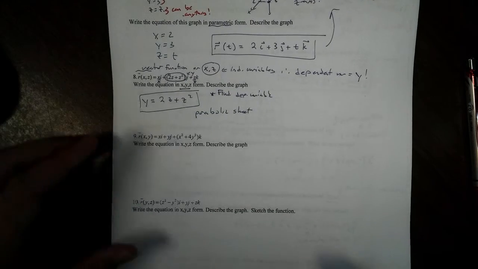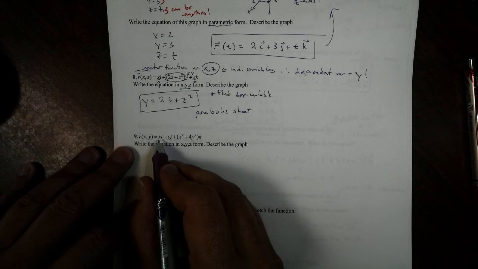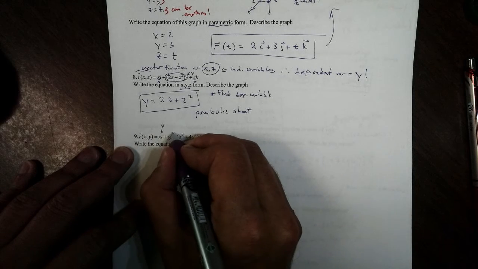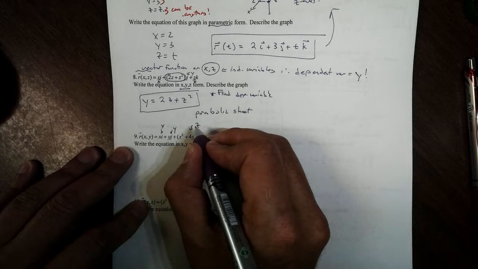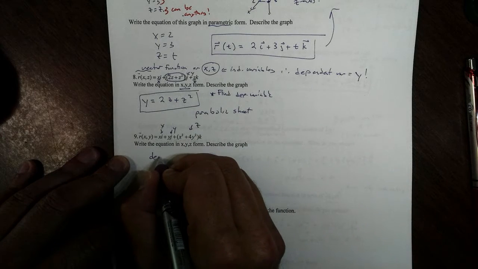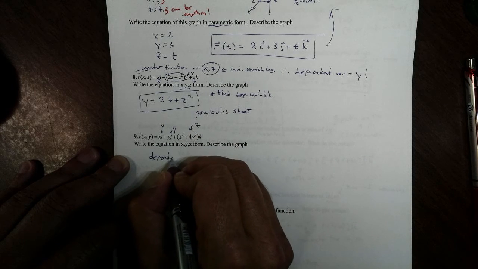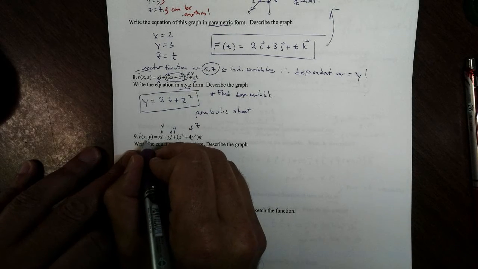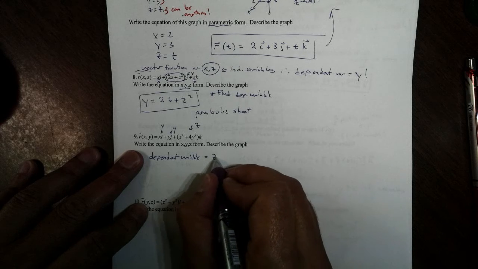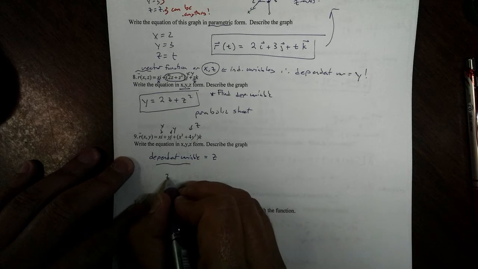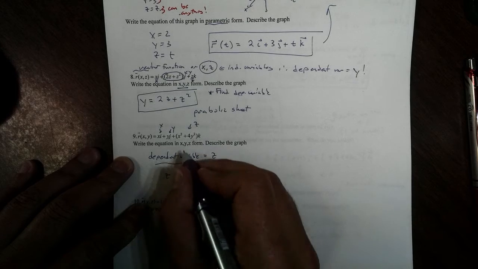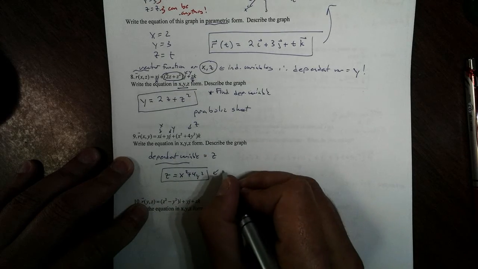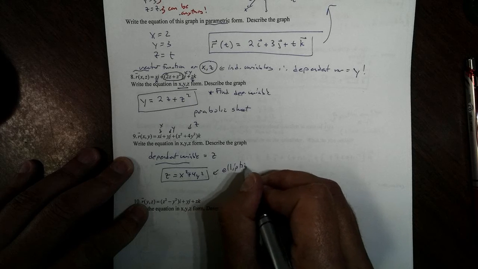So let's try another one. r of x, y equals x i plus y j plus this z k. Well, there's my x, there's my y, there's my z. So I'm looking for, well, what is my dependent variable? Well, if r is a function of x and y, my dependent variable has to be z. So z is going to become, where is z located? This x squared plus 4y squared. And this is our elliptic paraboloid.